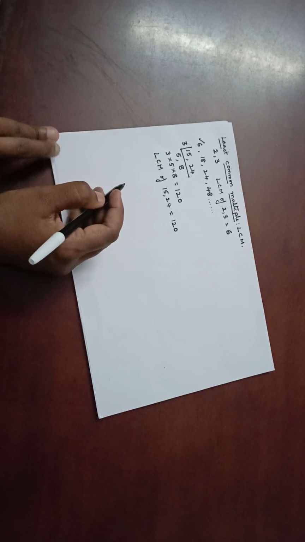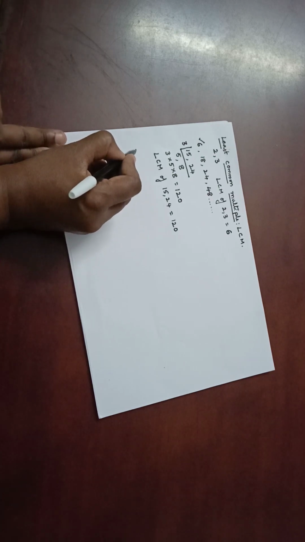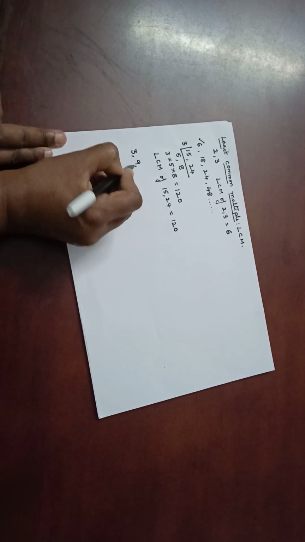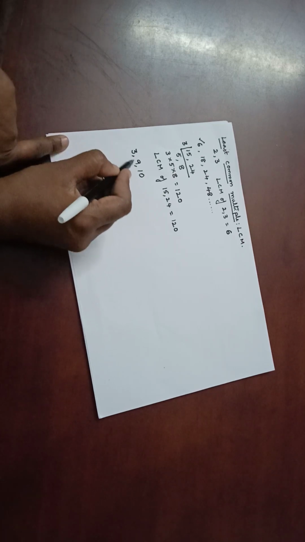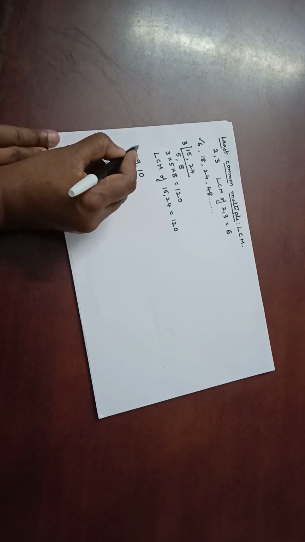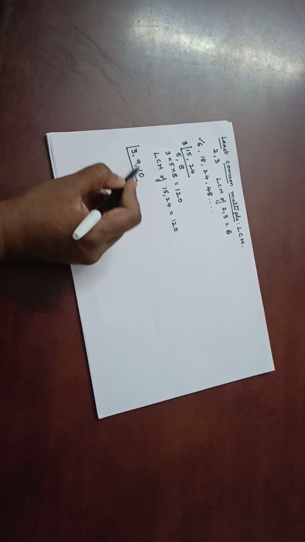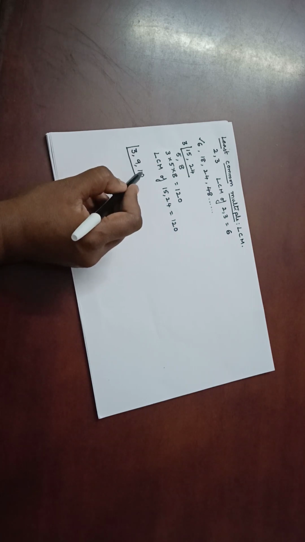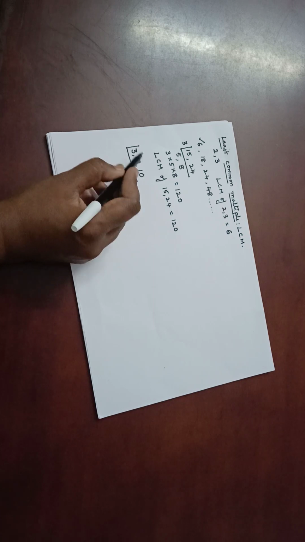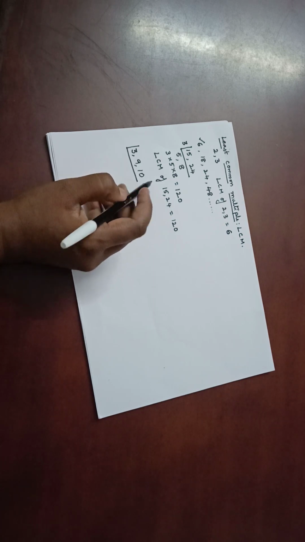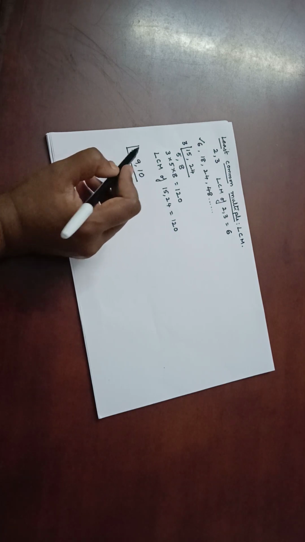We take some more numbers. Now I am taking 3, 9, 10. Three numbers I am taking. What is the LCM of 3, 9, 10? Here also we do the short division. First we check in all the three numbers whether any common factor is there. For all the three we don't have any common factor. But for these two numbers we have a common factor, that is 3.